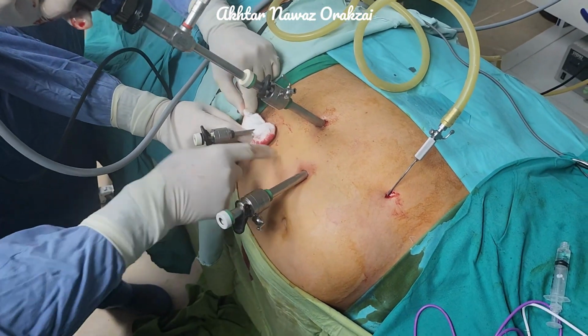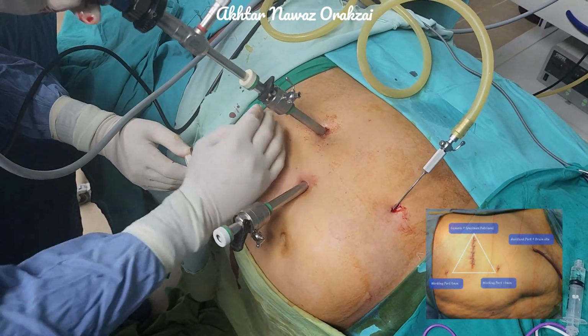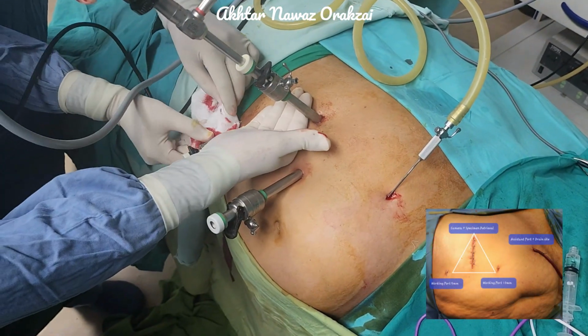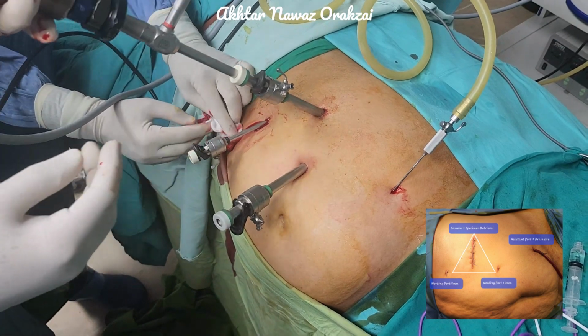So you see here the ports now are 10 centimeter, 7 centimeter and 7 centimeter. And that's it. Thank you.